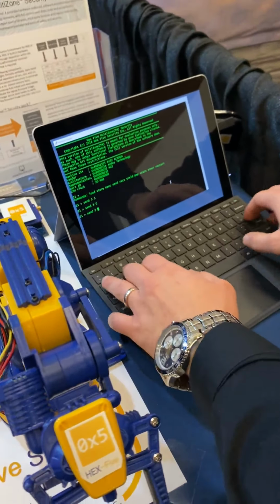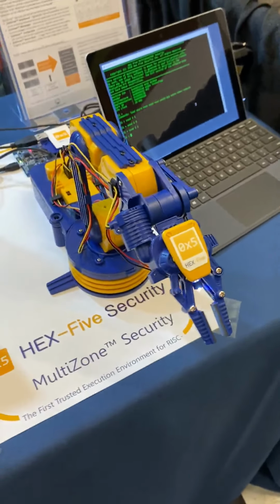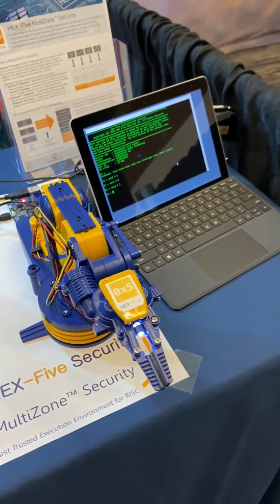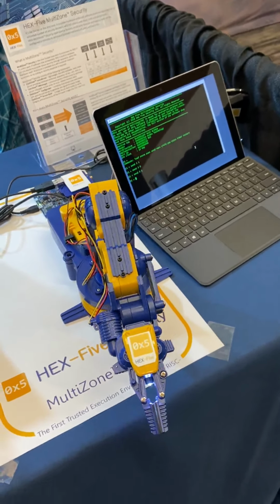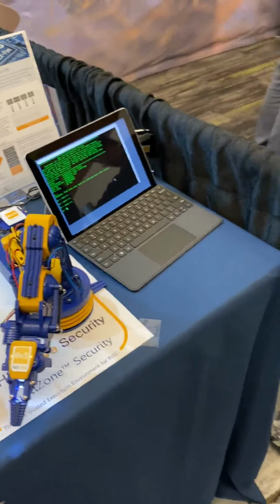Very cool. And then this has got a robot here. I will put the robot operating. Okay, so you've sent an instruction through the terminal to the device in one of the isolated areas of the trusted execution engine.